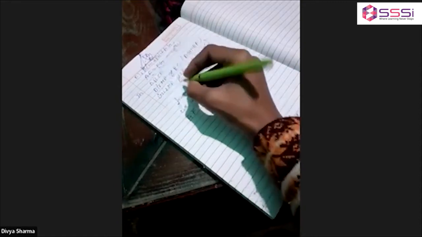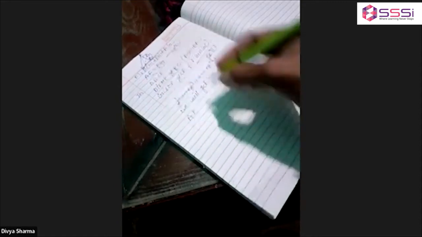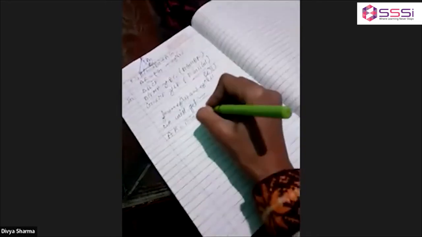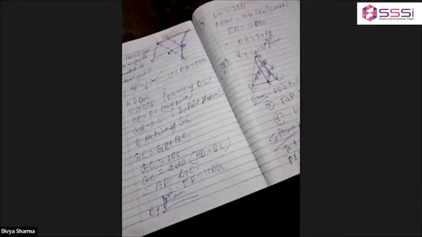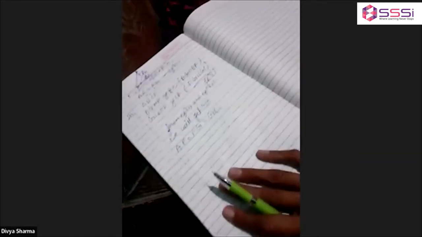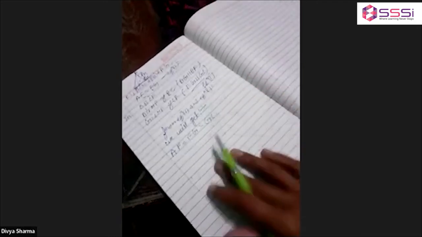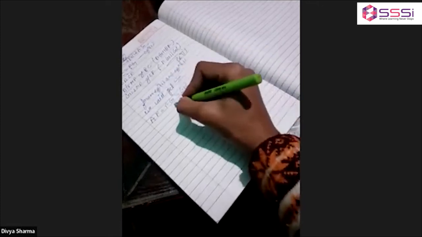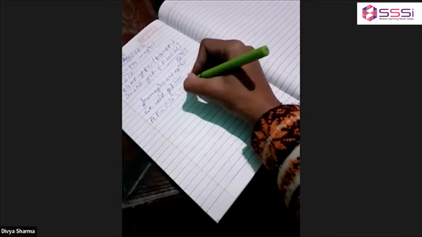we will write equation 1: AF is equal to FG, and that is equal to GC also. In the second equation, from this equation which we have taken, AF is equal to FG, and that is equal to GC.